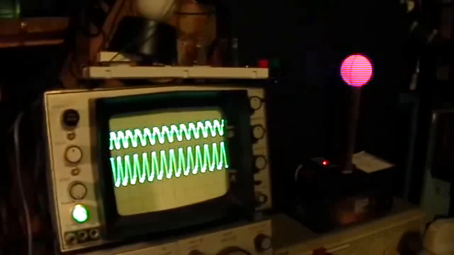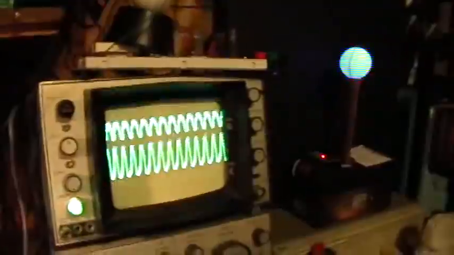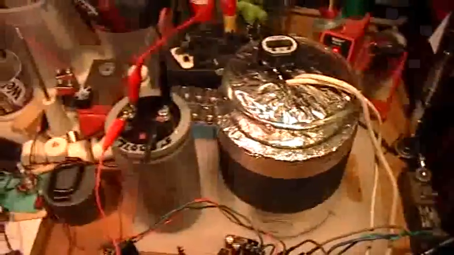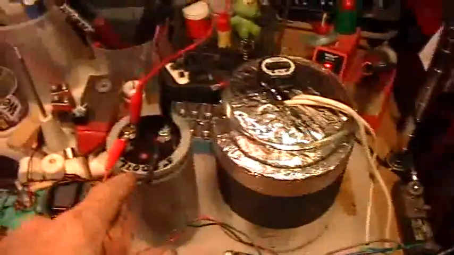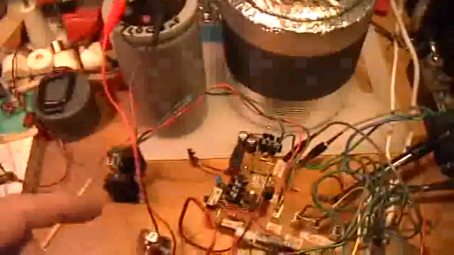I think you can see that the oscillations keep the same form until the screen goes away. Alright, so here we go. Okay, so there we have the oscillations running off of a capacitor for the short period of time that the capacitor retains its charge.